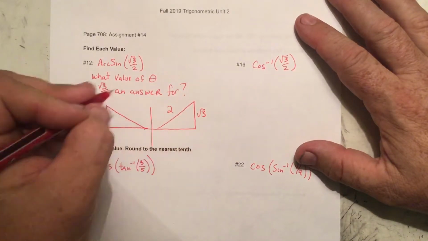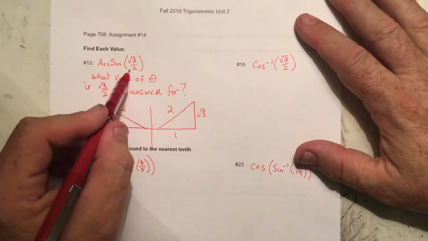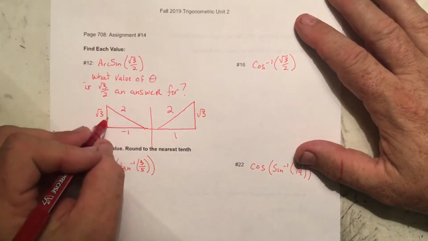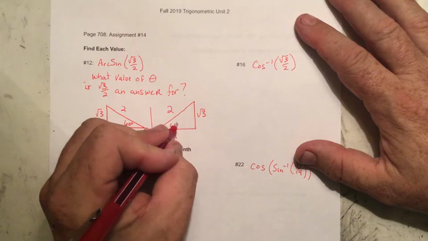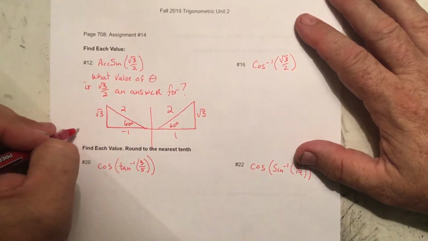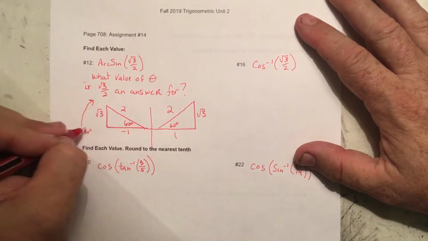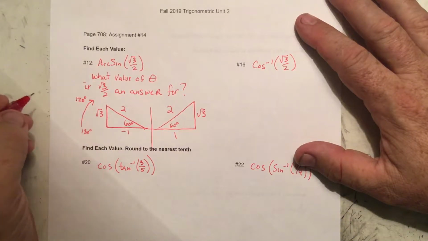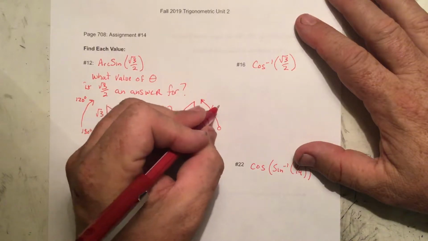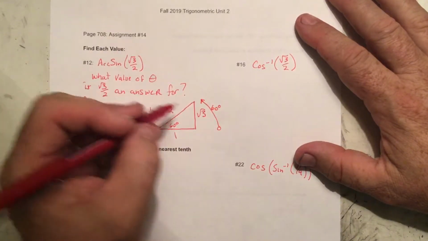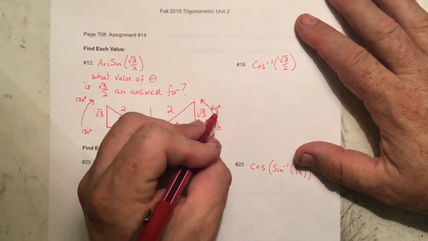Root 3. This is 2. This is 2. That means this is negative 1 and this is 1. So this is root 3 over 2. Across from root 3 is 60 degrees. So I have two answers here. One, where I work backwards from 180 degrees, so 60 back is 120 degrees. And then one where I start at 0 and work to 60 degrees. So I have two answers, 120 degrees and 60 degrees.